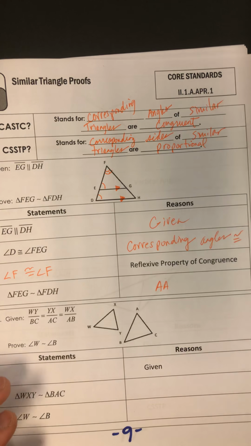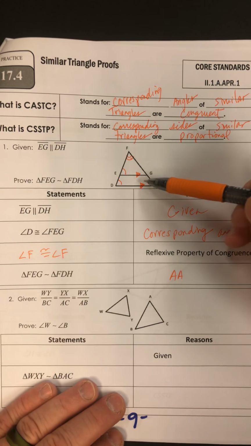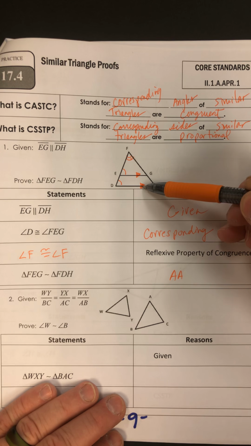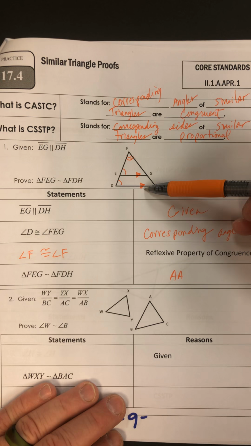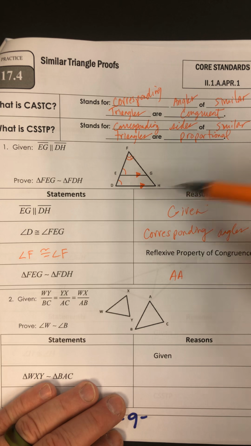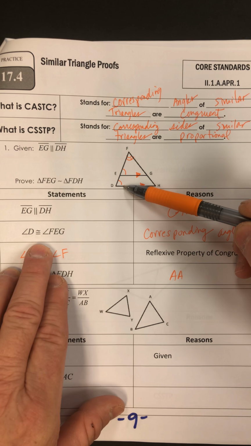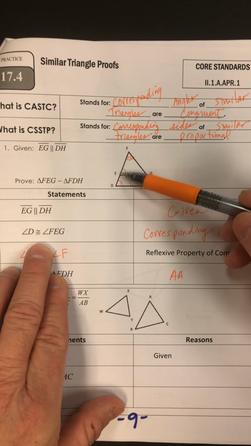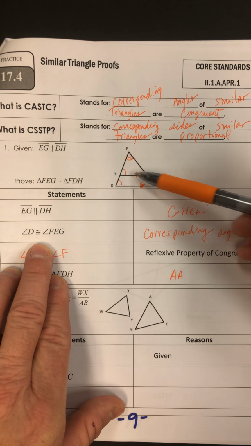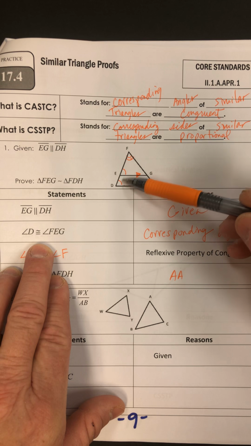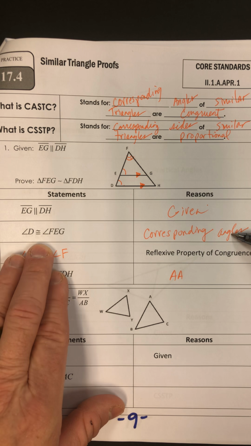Okay, now, first proof. I've already kind of filled it in. I mark the parallel lines that have been given to me, parallel DH. That's given. Okay. Now, angle D is congruent to angle FEG, so I need to figure out why. Well, since these two lines are parallel, those two would be corresponding angles. Corresponding angles would be congruent.